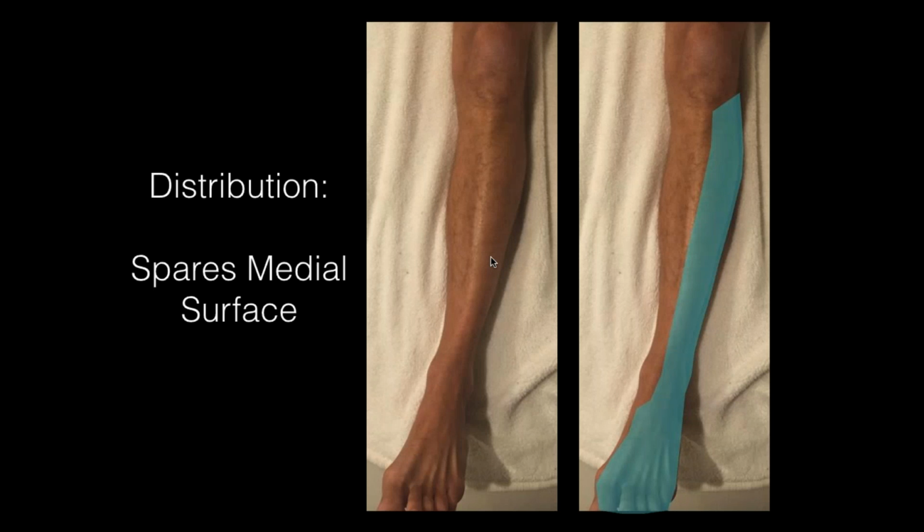Again, the distribution is going to be the bones of the ankle, but from a cutaneous perspective, it's going to be the lateral surface of the calf. It wraps around approximately the same distribution posteriorly as well, but it's going to spare the medial surface, including the skin over the medial mound.